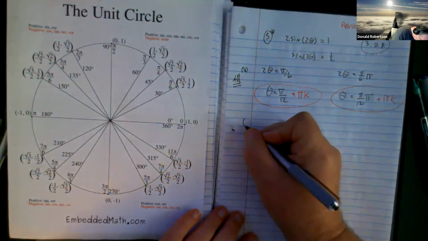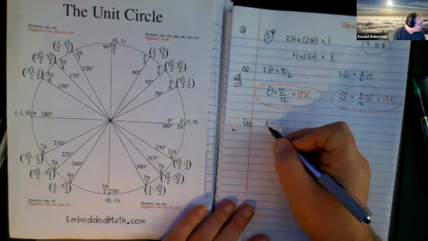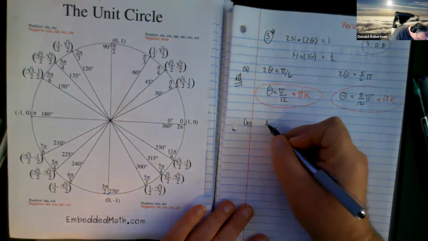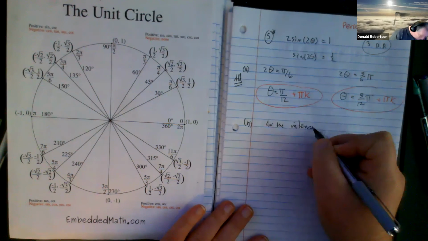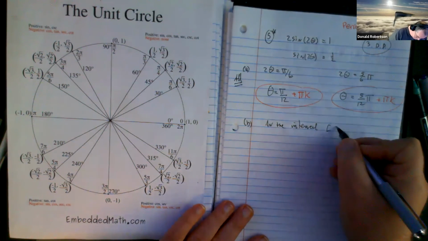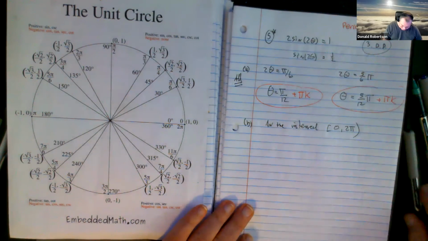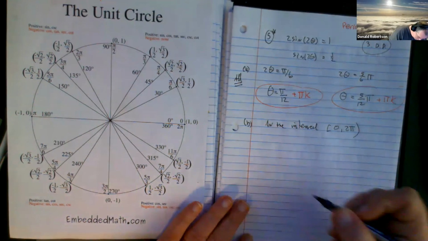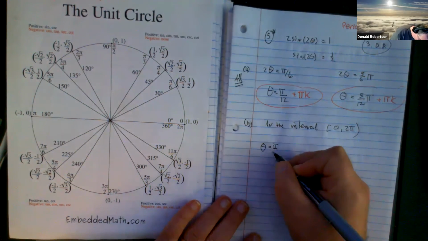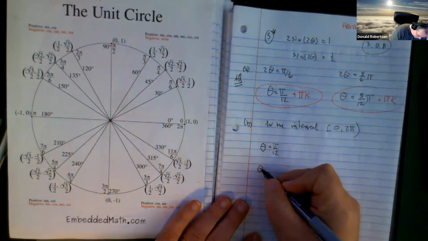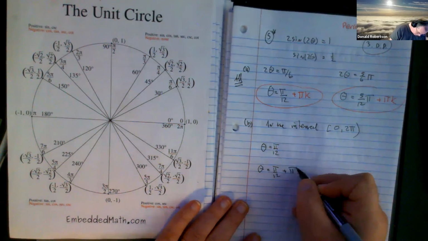In part B, just like in the previous question, they want you to find the solutions in the interval 0 to 2 pi. So I'll start off with my first answer, which is that one. And then my second answer will be that one.